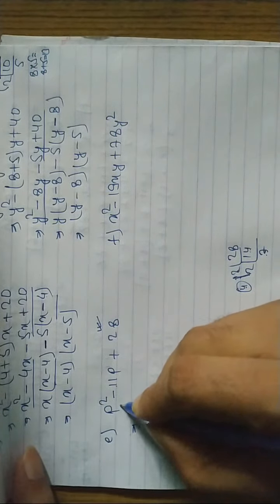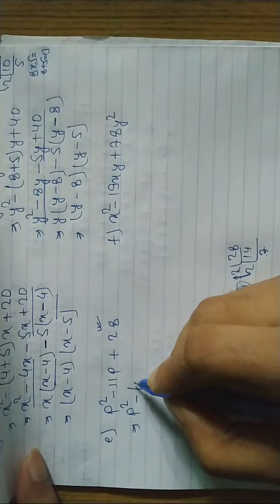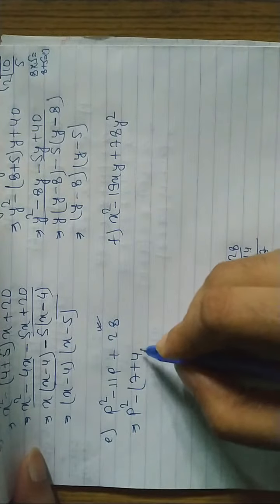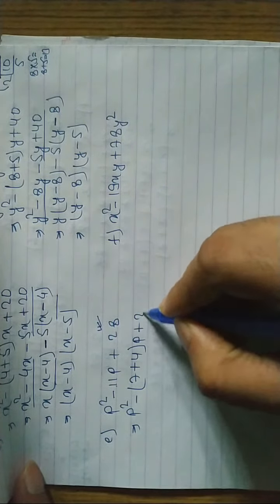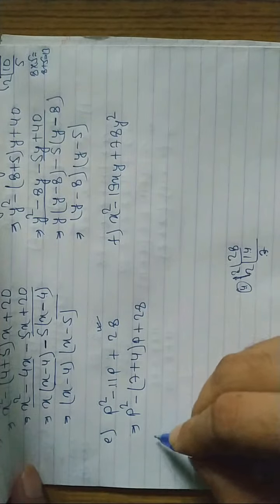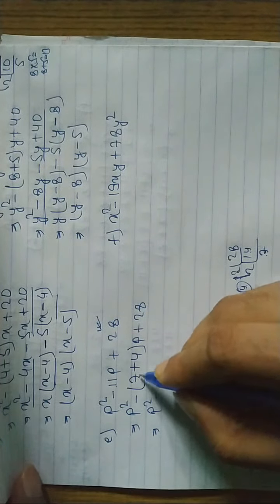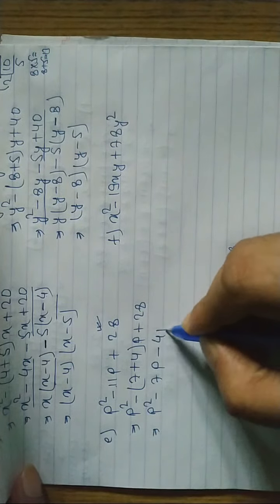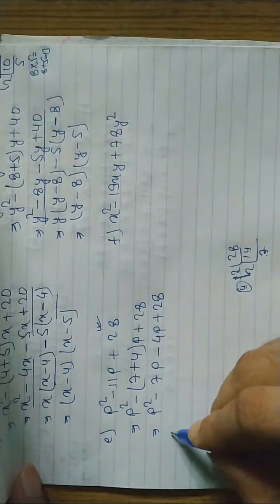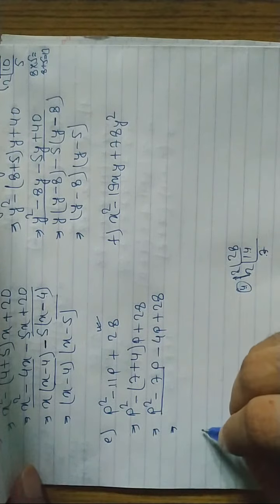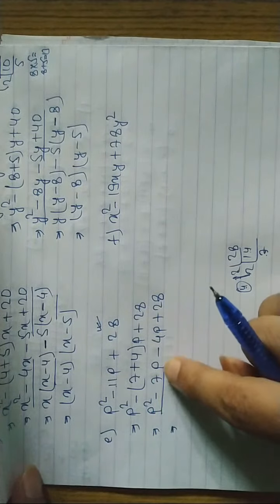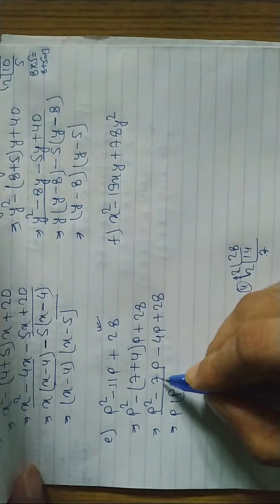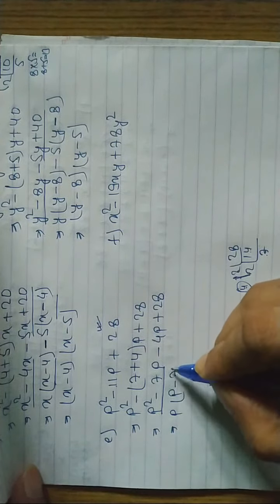So what can we write here? p square minus, in the place of 11 we write 7 plus 4, p plus 28. 7 fours are 28, and 7 plus 4 is 11. After this, p square minus 7 into p, 7p, minus 4 into p, 4p, plus 28. Now from these two terms we have to take common. What is common from p square and p? Common is p, the smallest one. p remains, p minus, p is already common, what remains is 7, so we write 7.